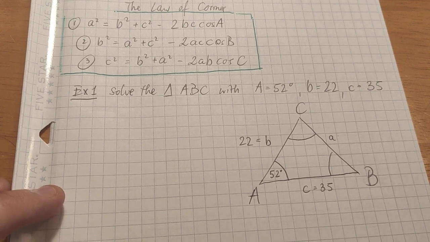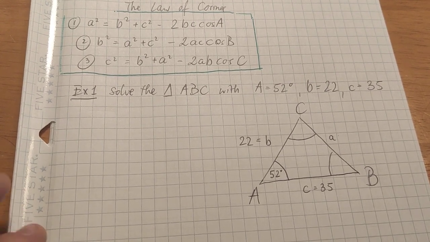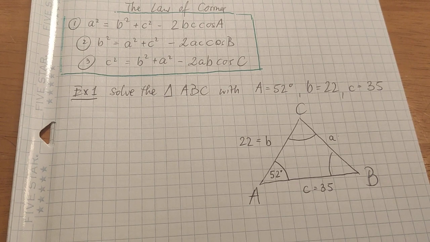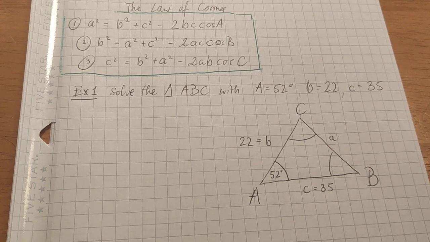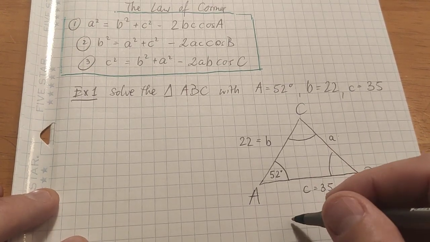My philosophy in solving a triangle like this is to try the law of sines first, because it's just simpler.